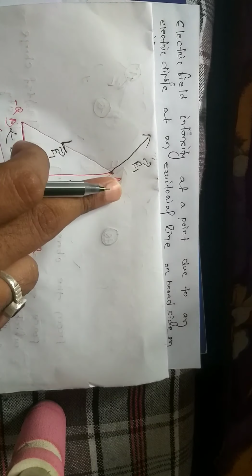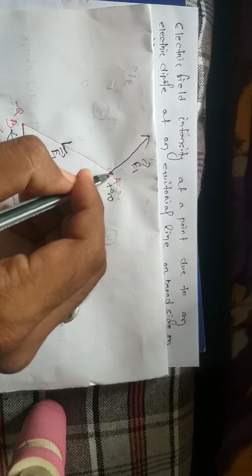So point A contains two electric field intensities, E1 and E2. E1 creates two components and E2 creates two components.